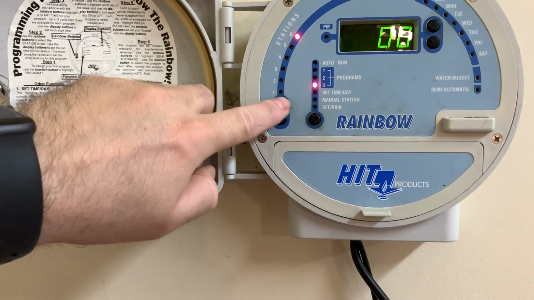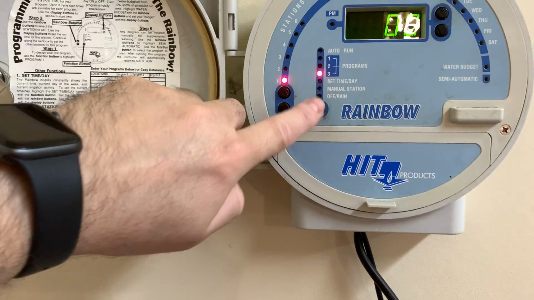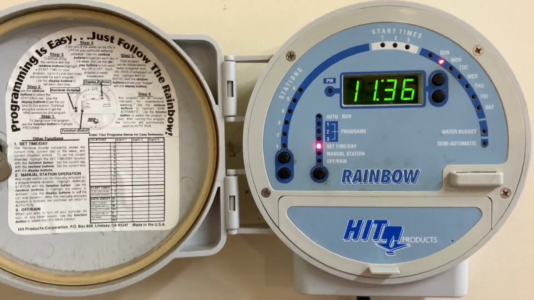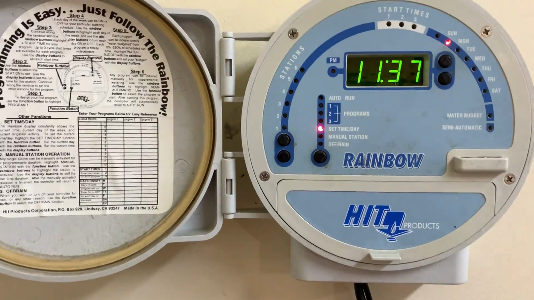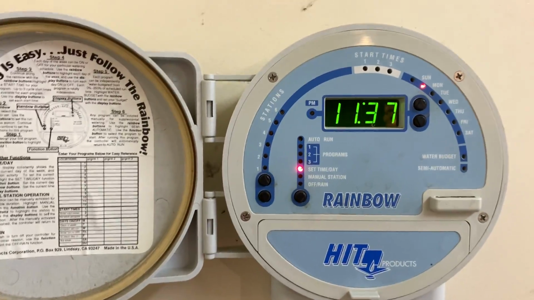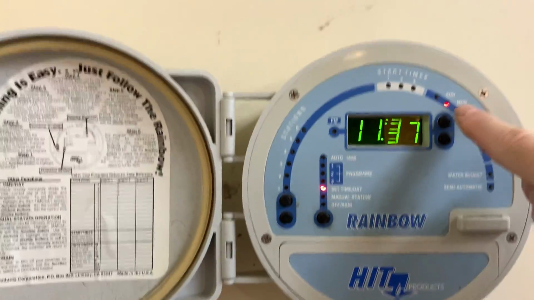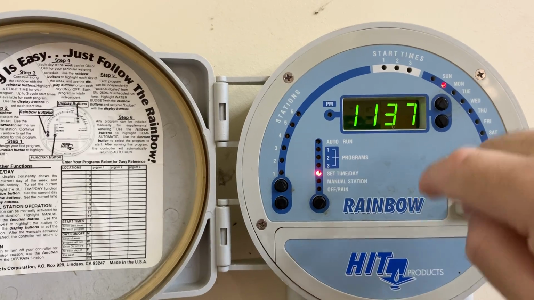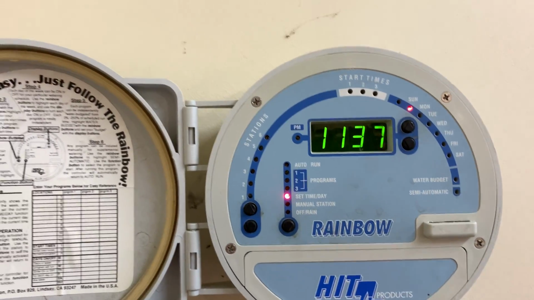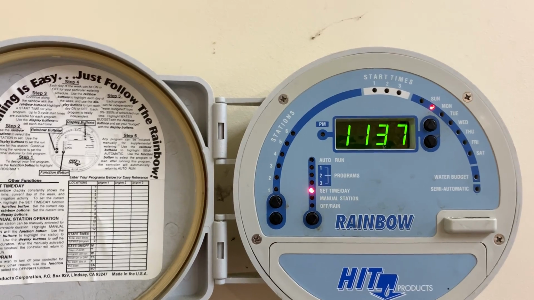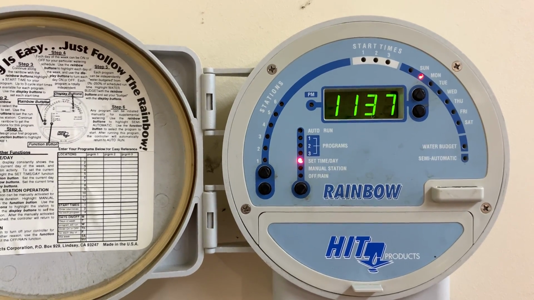You see a 0 time for those stations. So time day. Okay, it's 11:37 now, which I think is correct. It's a Monday, and this is a Monday I'm recording it on, and PM is not lit up, so it's not PM. So the internal clock of this controller is set correctly.